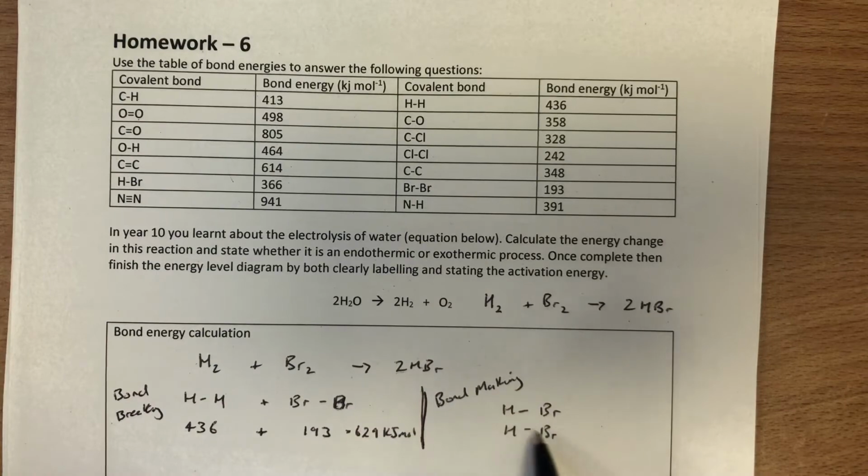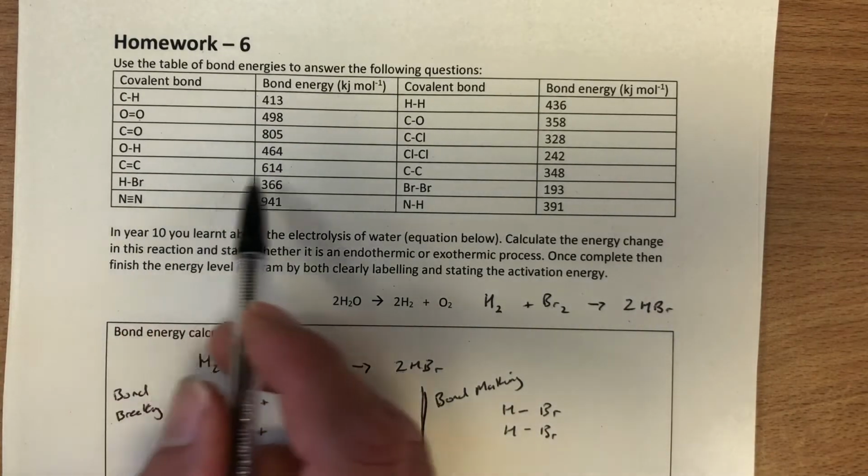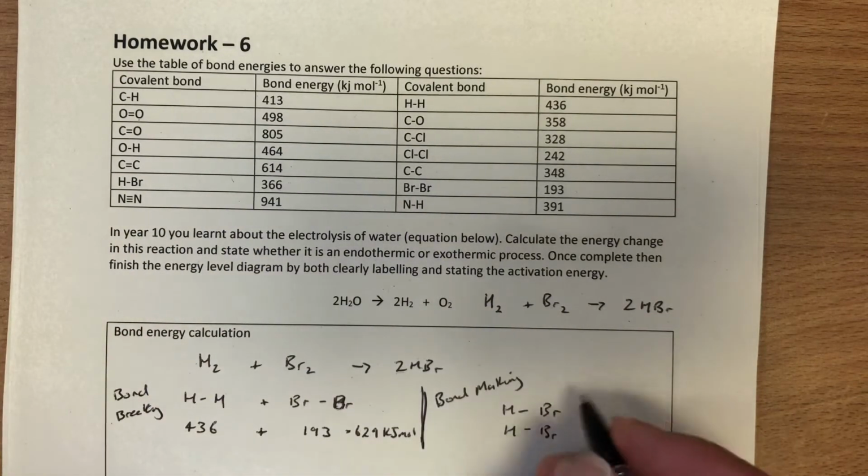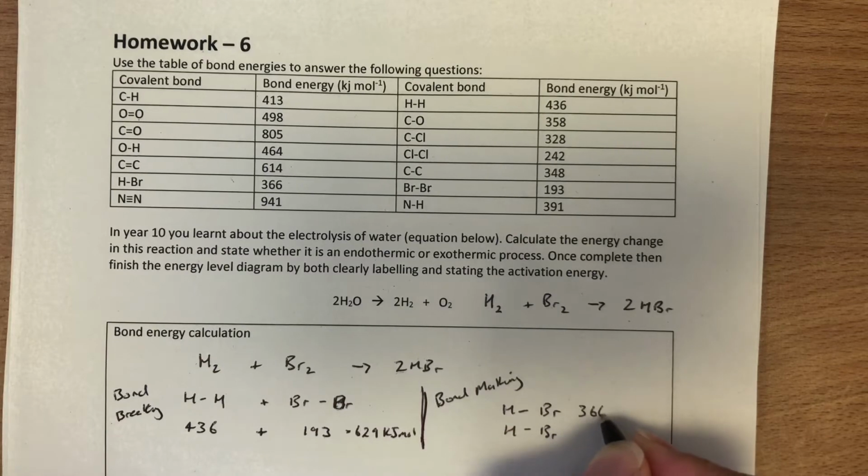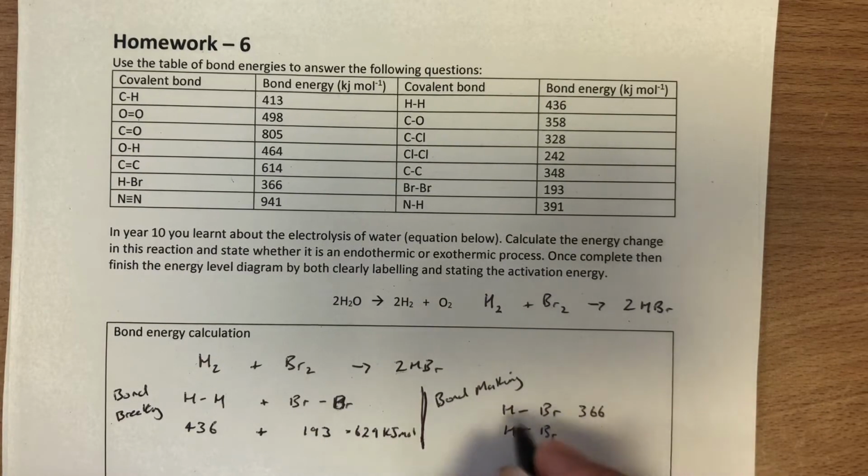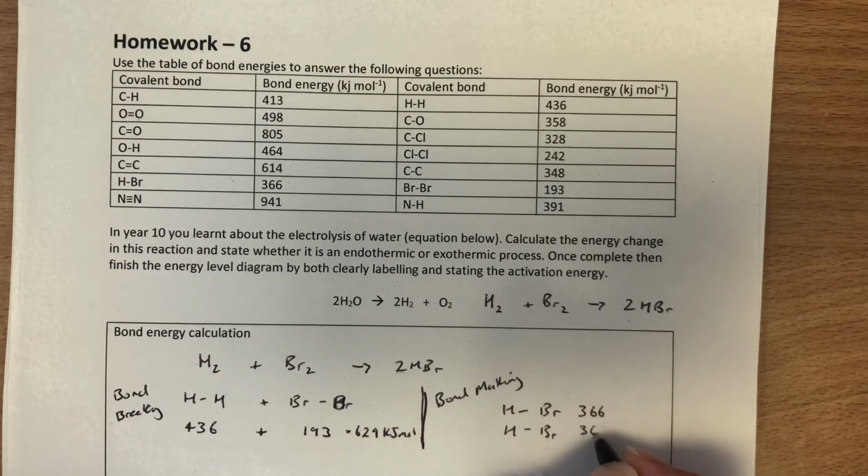Here's our hydrogen bromide bond, 366. That gives out 366 kilojoules per mole for one of them, but we've got two, so we can add another 366. Adding those two together is going to equal 732 kilojoules per mole.